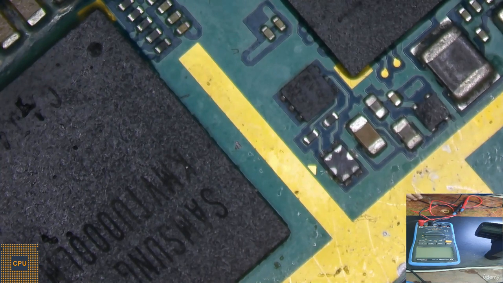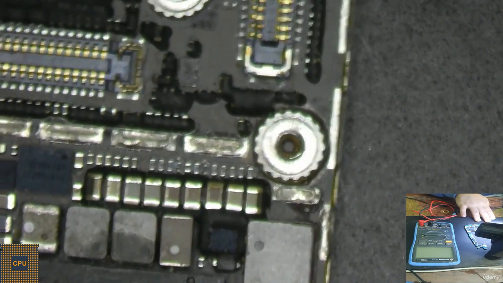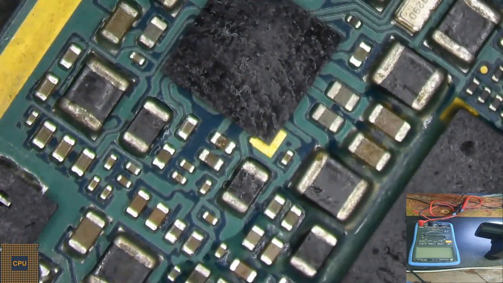Firstly, let me show you something, guys. This is an Android board that you see right now. But this is also an iPhone board. They are the same. Look at this. The capacitors, coil, resistor, everything is the same here. There is no problem at all. And iPhone 14 is just like iPhone 4. This is information for you.